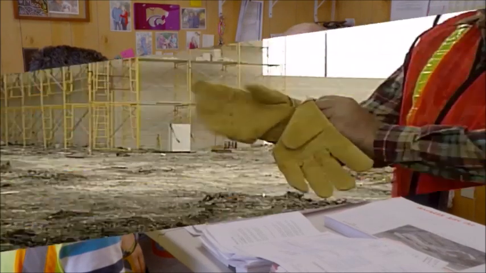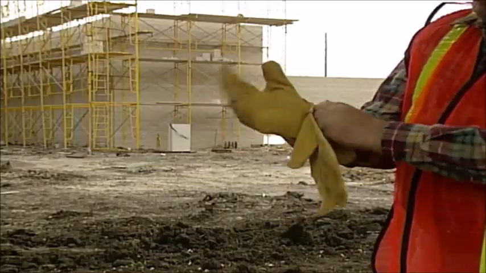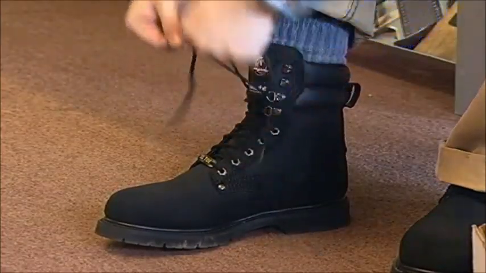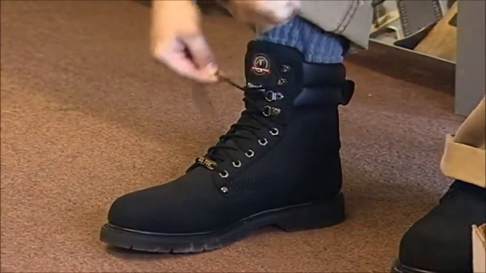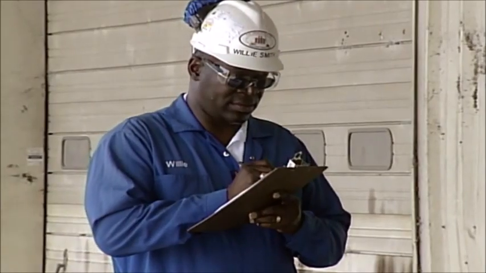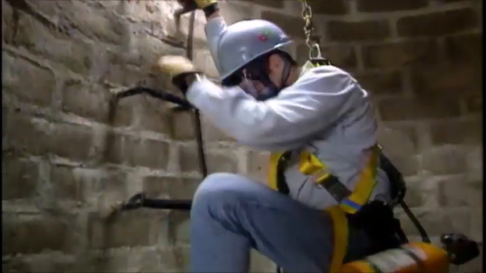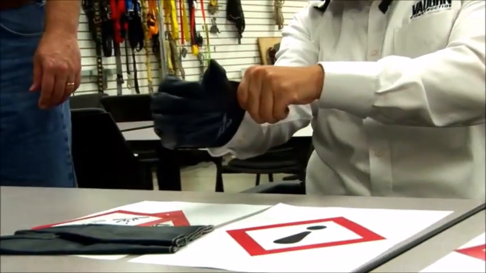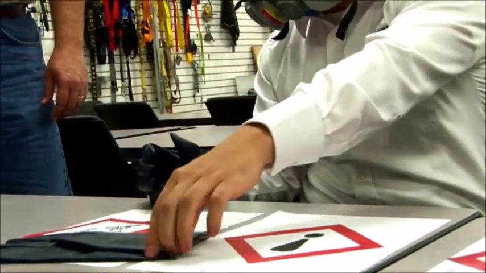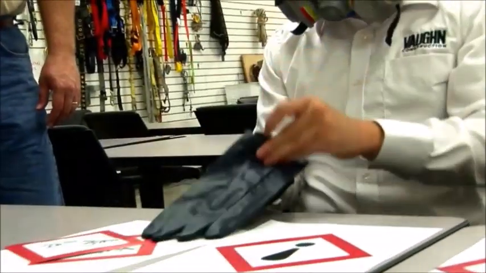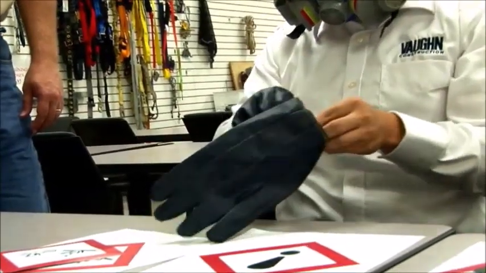PPE is defined as any specialized clothing or equipment worn by an individual employee for protection against a hazard. PPE can range from as simple as a hard hat to a complex breathing apparatus as part of a hazardous material suit. An employee who must use PPE in the workplace because of a hazard assessment is called an affected employee.